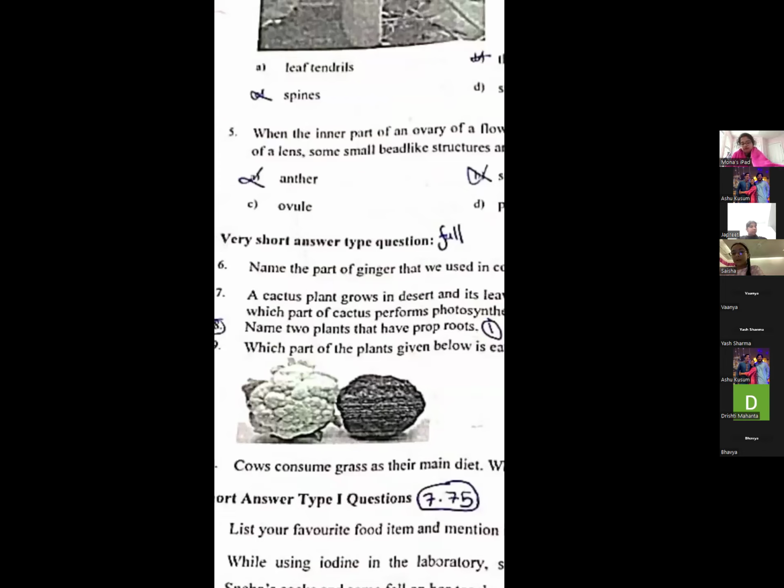It's banyan tree, right? And one more, bamboo, and sugar cane. Bamboo, banyan, and sugar cane. Yes, those are the answers.